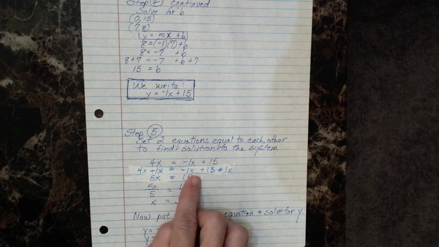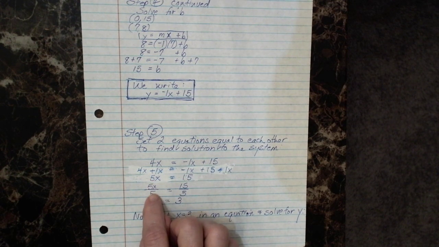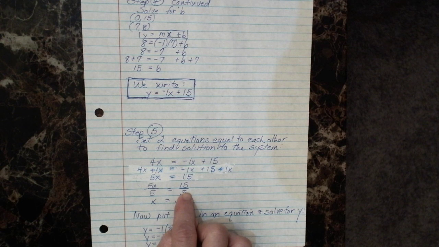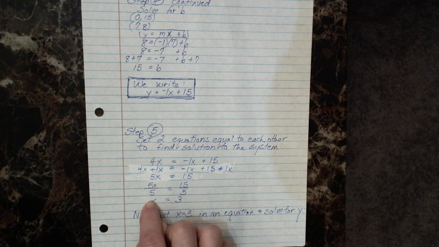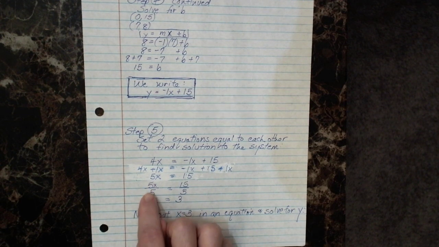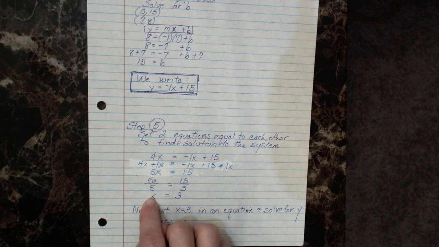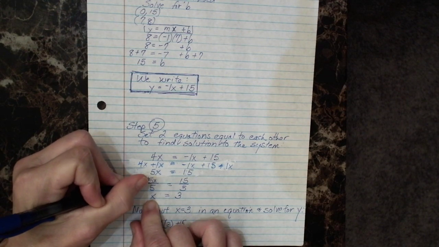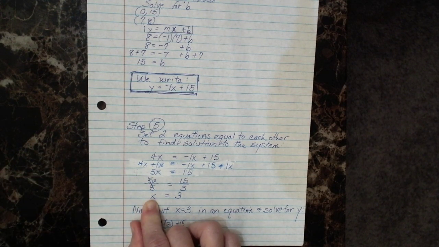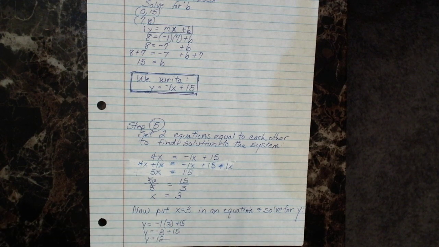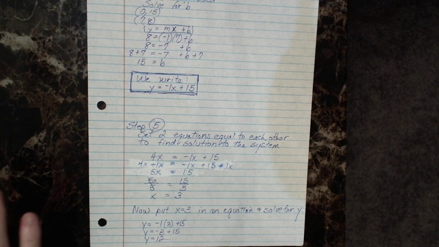If 5x equals 15, now we divide by 5 on both sides so that we can isolate x. 5x over 5 just equals x, because that is the number 1. It just cancels itself. And then 15 divided by 5 equals 3.